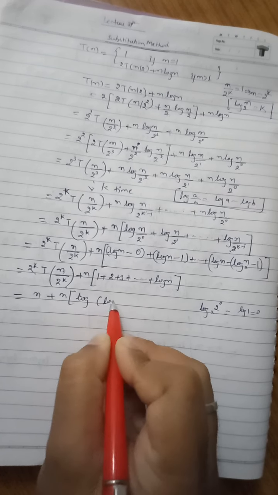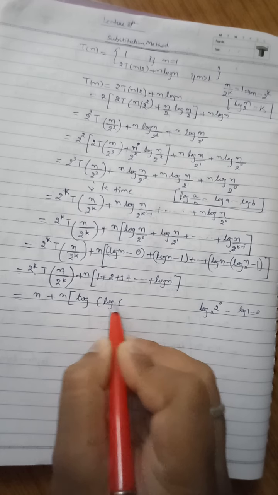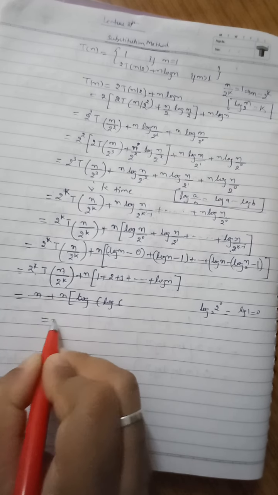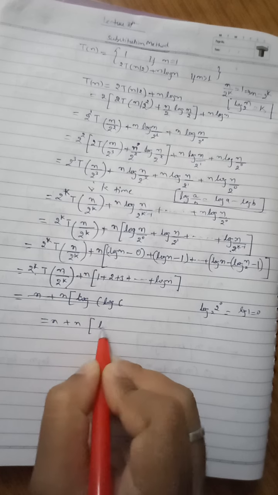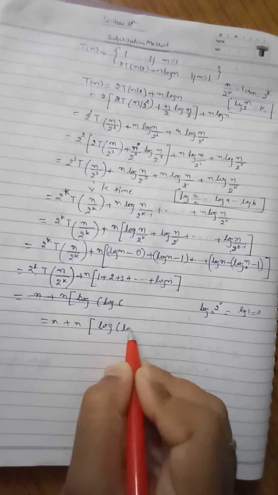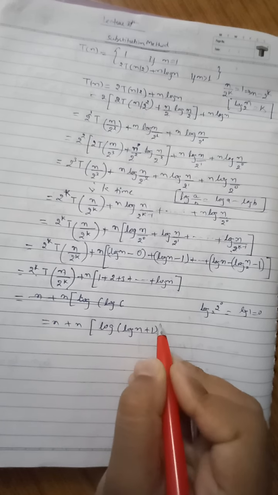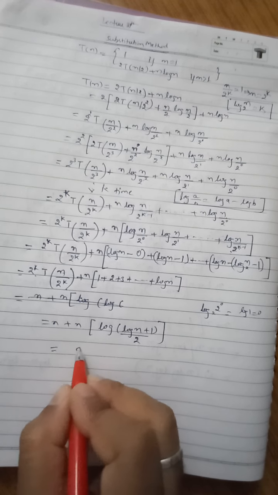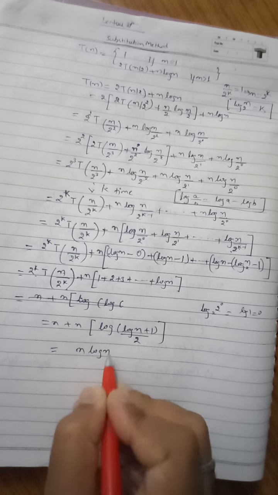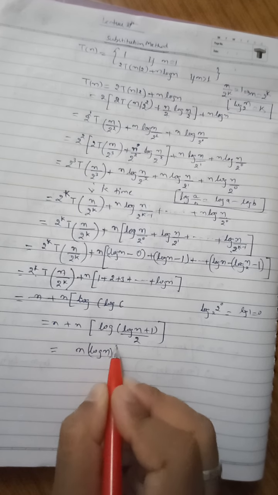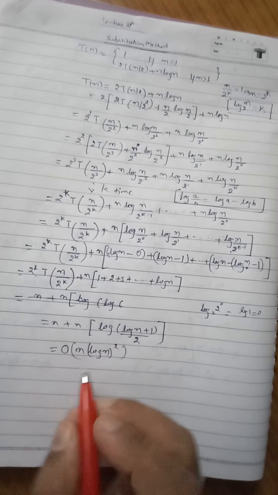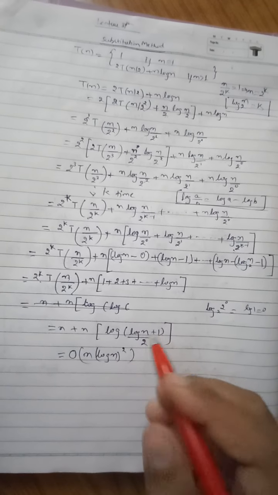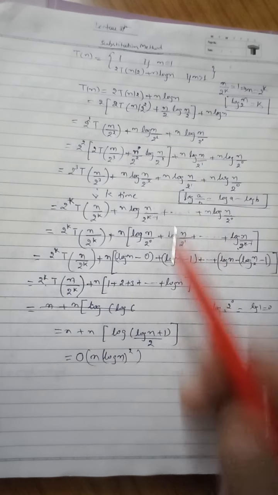So what will it be? It will be n plus n times log n (log n plus 1)/2. So what will it be? It will be n (log n) whole square. So this will be order of n (log n) whole square. So this is the solution of this substitution method.